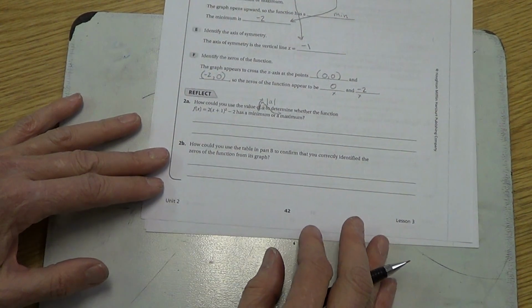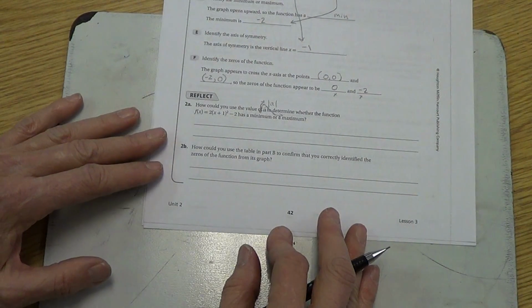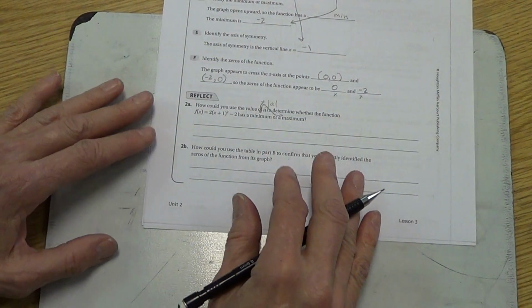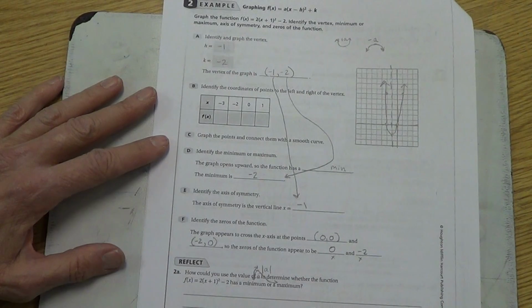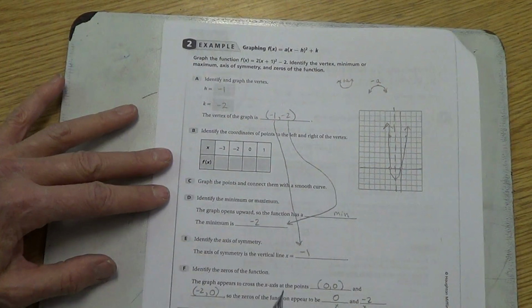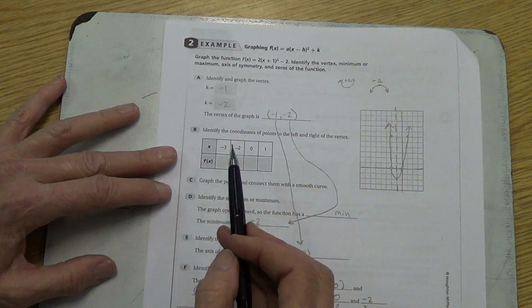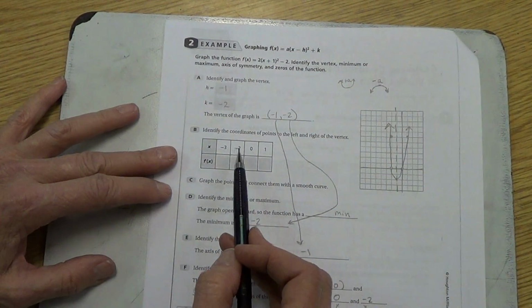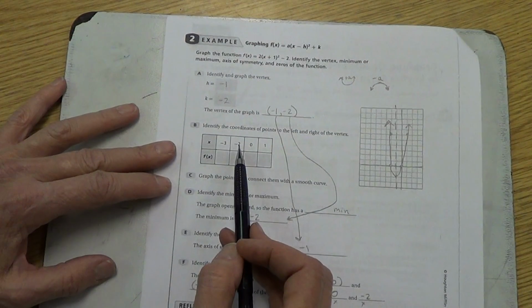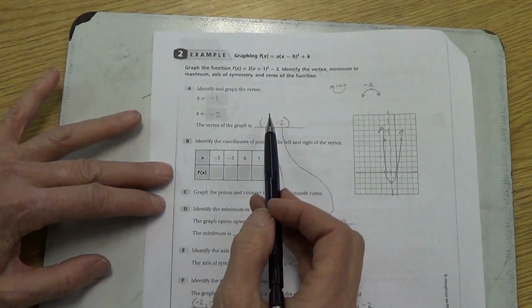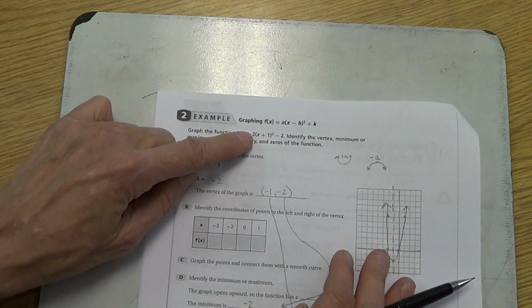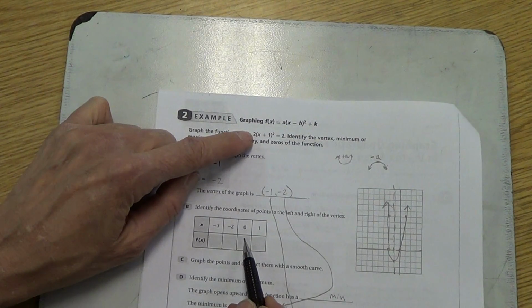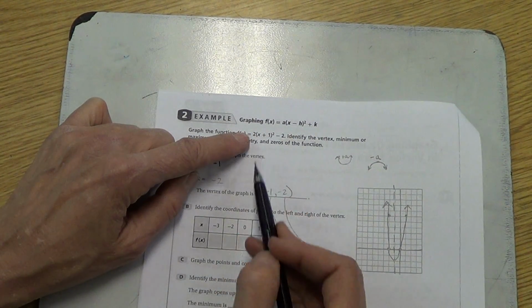How could you use the table in part B to confirm that you correctly identified the zeros of the function from its graph? Well, in part B, if you look up here, they have x equaling -2. They also have x equaling 0. So when we plug those into the equation, into the function rule, we should end up with y equaling 0. Let's just do that real quick.